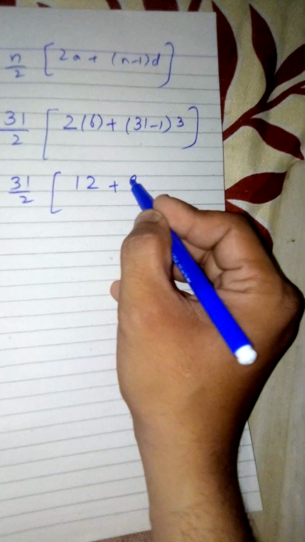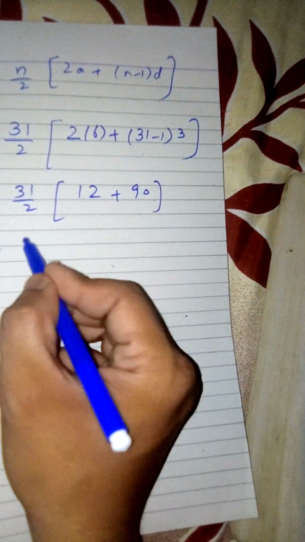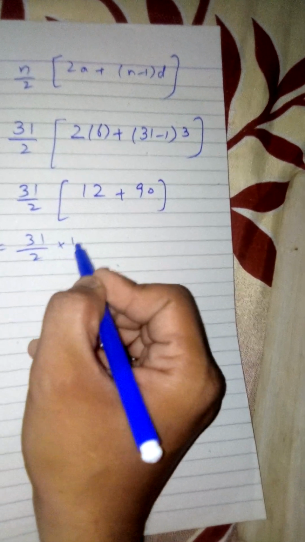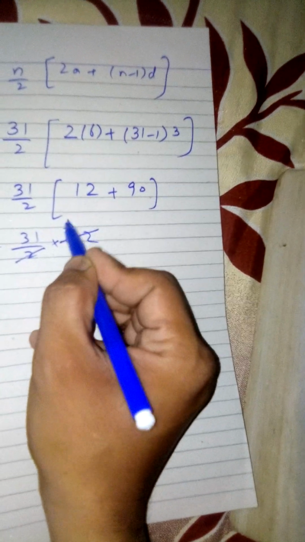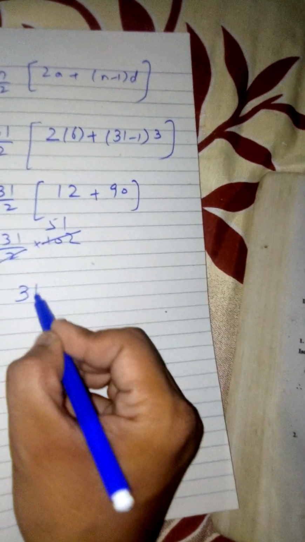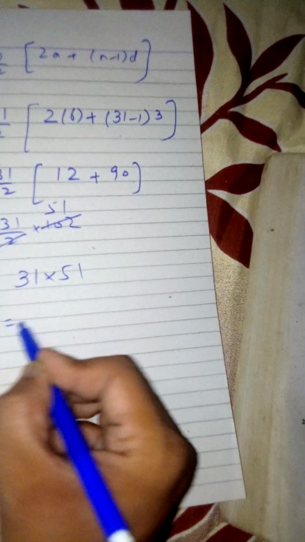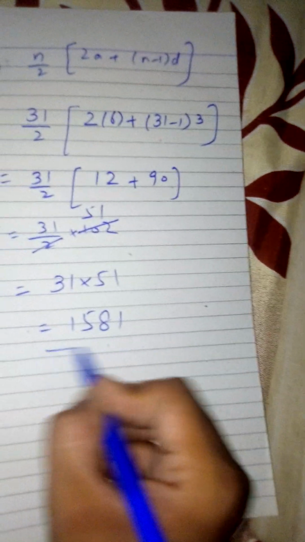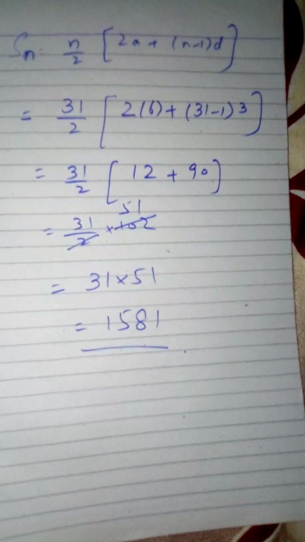Now in question number 2, first part, we have to find the sum of the series: minus 3, minus 1, 1, 3, 5 up to so on. We have to find the sum of the series up to a16. It means we have to find out the sum of the series s16.